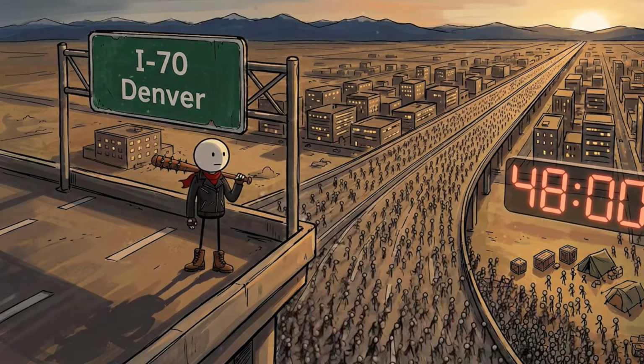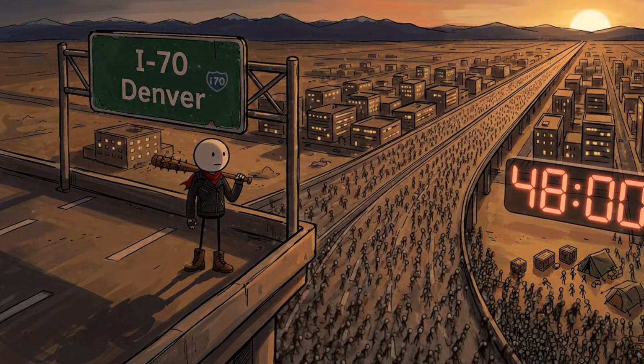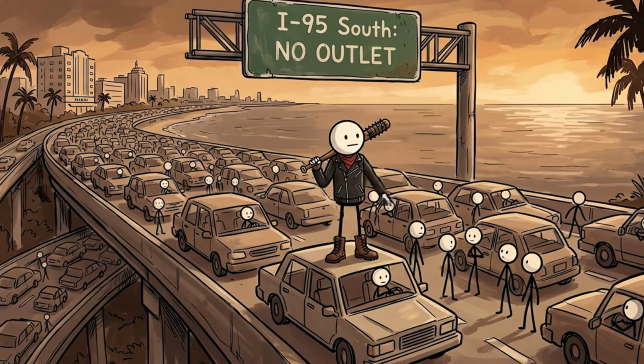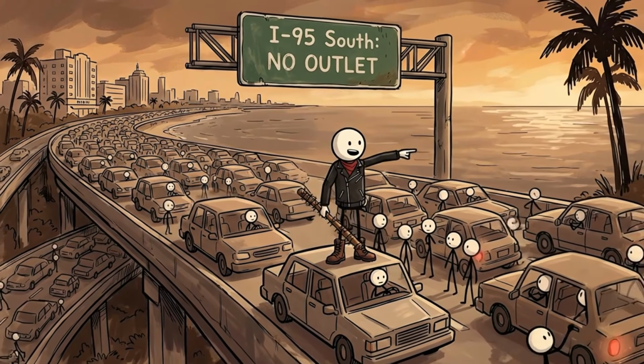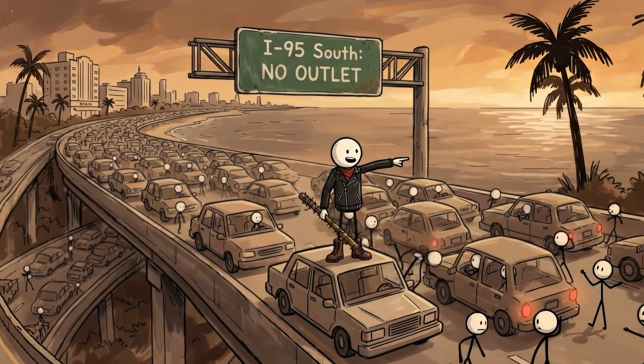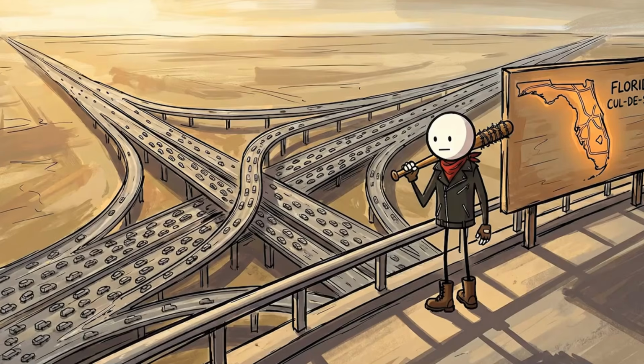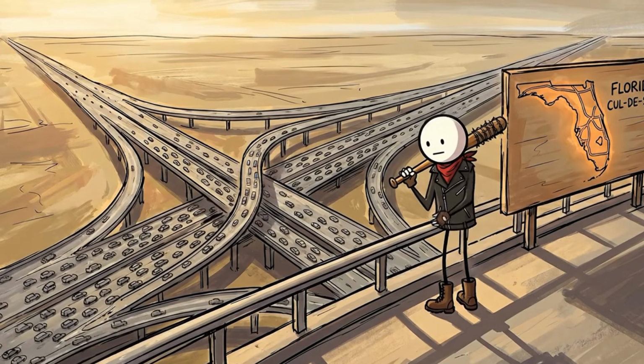Denver's population of 2.9 million absorbs a refugee surge that overwhelms services within 48 hours. Miami is the southern terminus of I-95. When the BosWash corridor collapses, southbound traffic pours into Florida with nowhere left to go. Miami becomes a cul-de-sac.